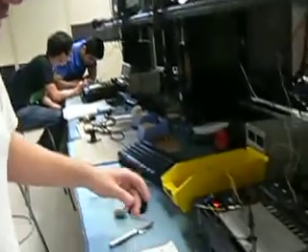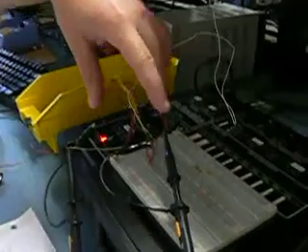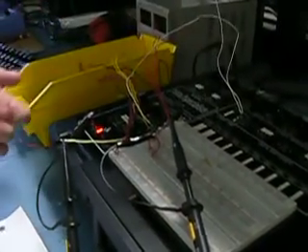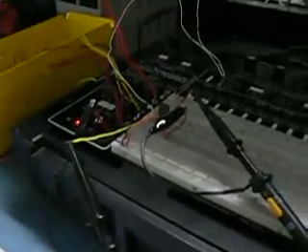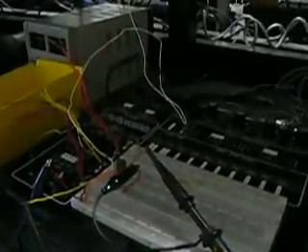Alright, so this is practical number 2 of lab 2. Right here we have our low-pass circuit that we already made for practical 1. The only thing that has changed is that we've taken out the motor and put in a function generator to make a sinusoidal wave.